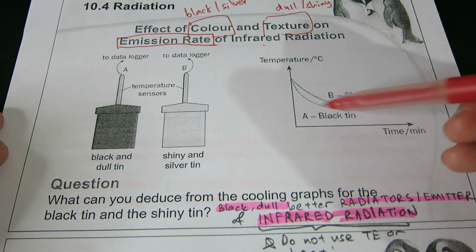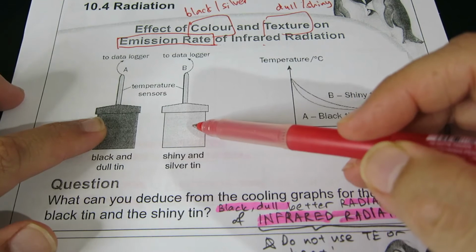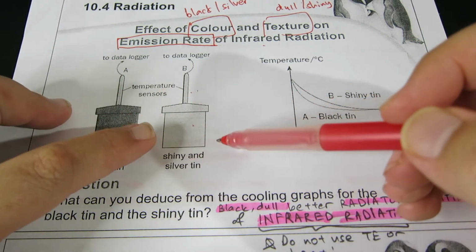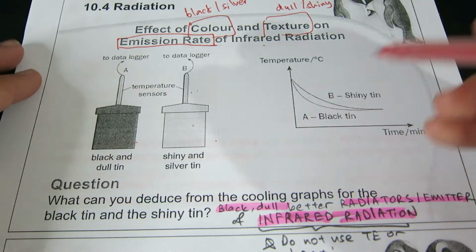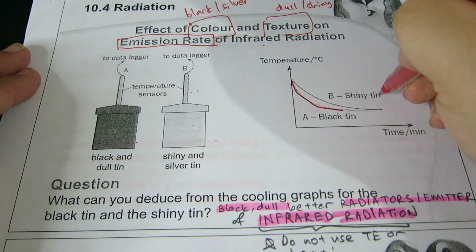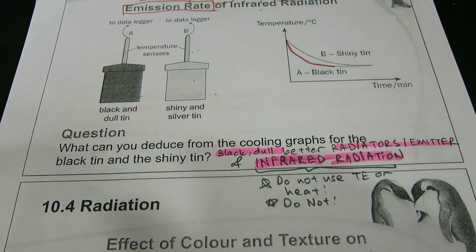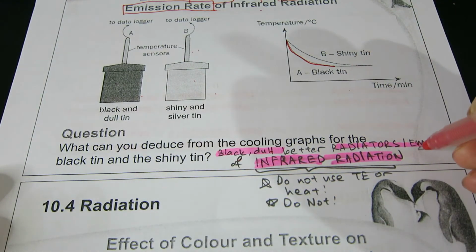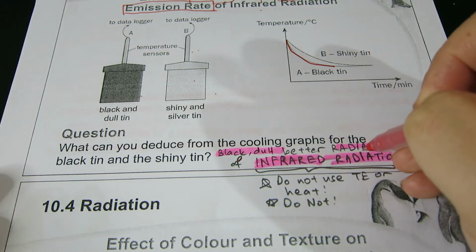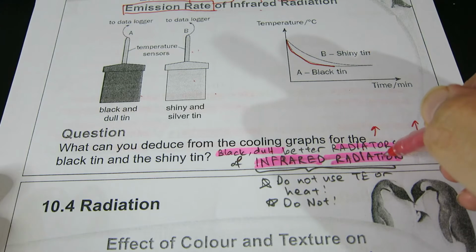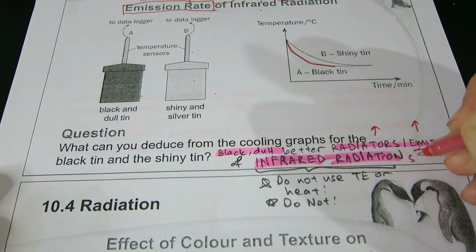Right, so if you do an experiment where you have two objects at the same temperature, you have a sensor, and the only difference is that one is black and dull, the other one is shiny and silver, you will notice that the black tin cools down much quicker than the shiny tin. And why is that so? From there we can deduce that black dull surfaces are good emitters, or sometimes we use the word radiators. That means they give out infrared radiation much better than shiny silver surfaces.